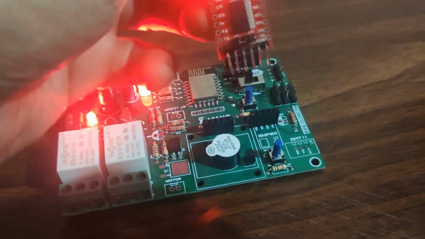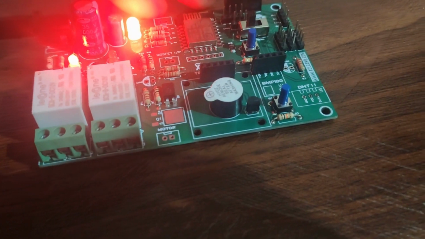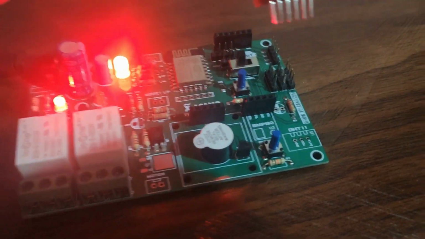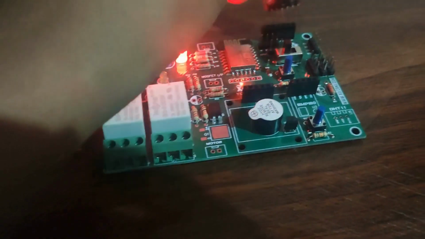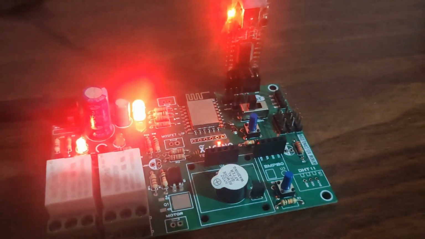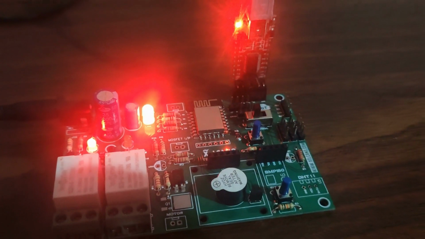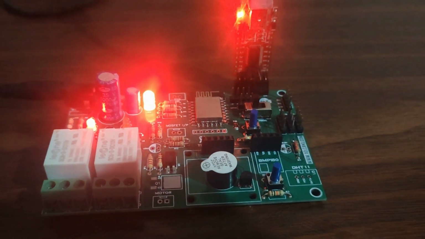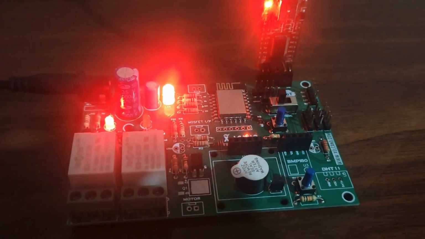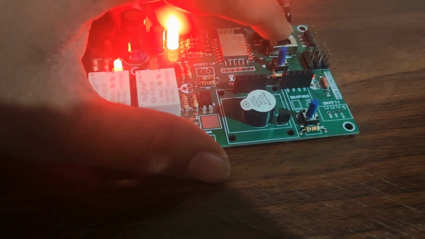We need to insert this FTDI programmer onto this slot. I just added this FTDI serial to TTL converter to the ESP8266 development board, and this is the slide switch.